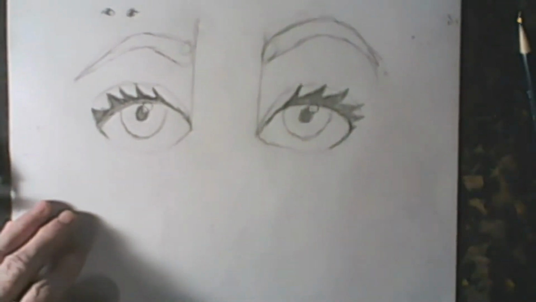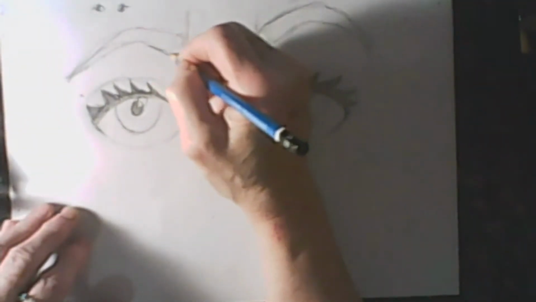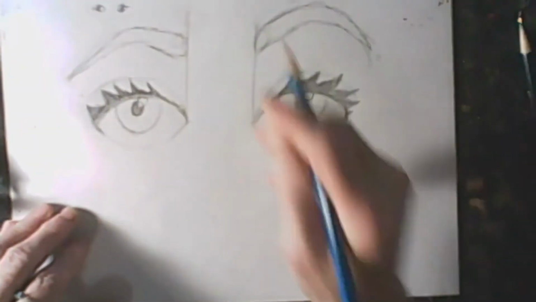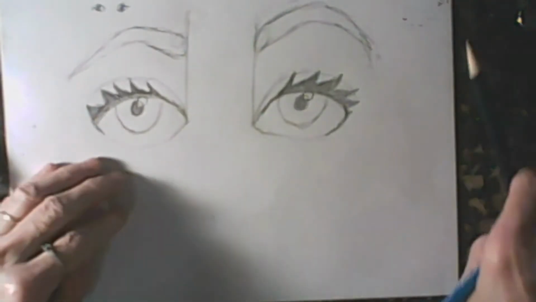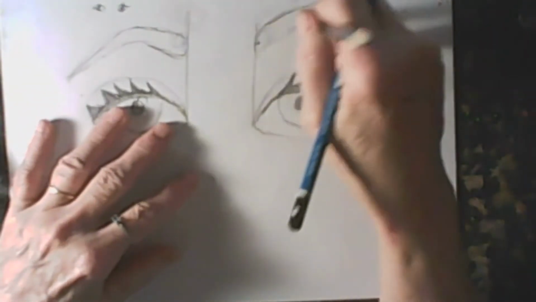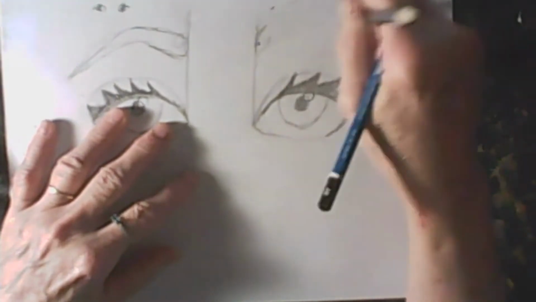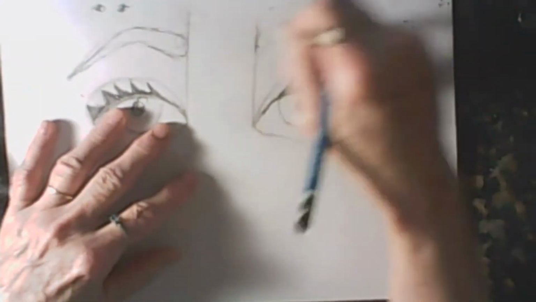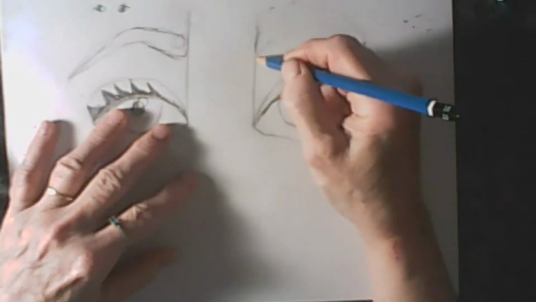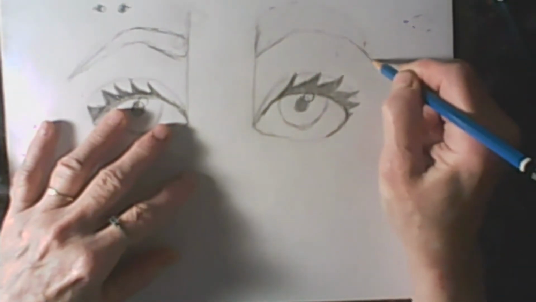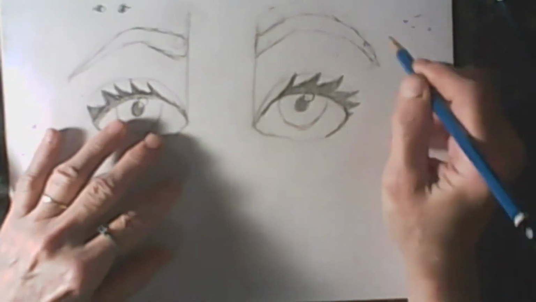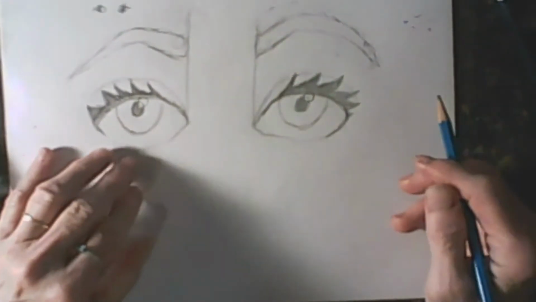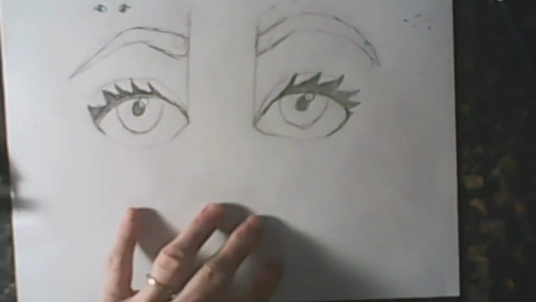And it does kind of look like one is a little bit higher than the other, but that's why you use a pencil so that you can erase it. And I think this one is a little too low. Let's bring this one down just a little bit. Okay, there, that's a little better now.